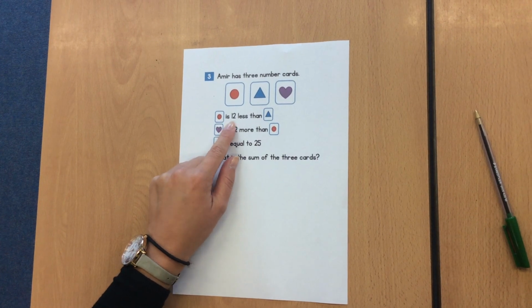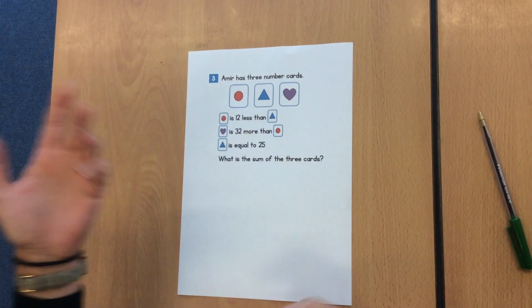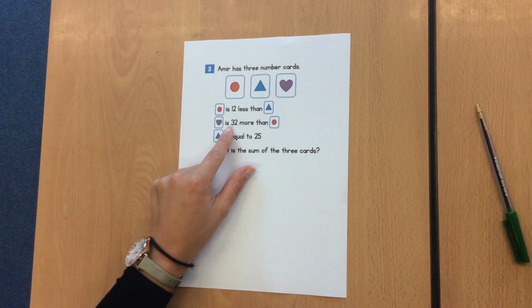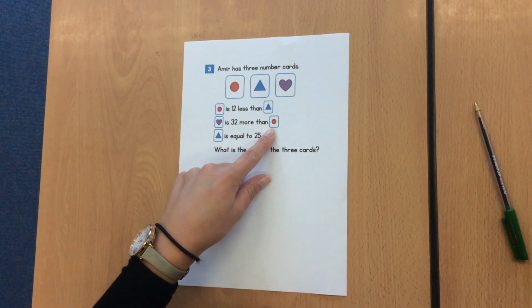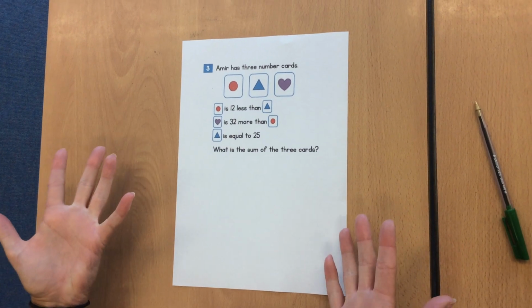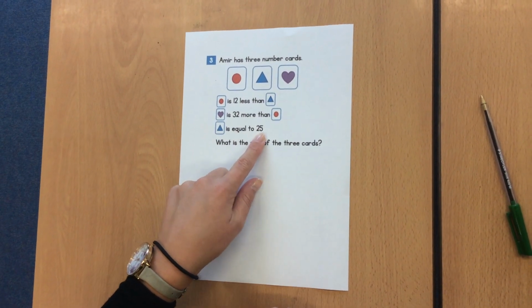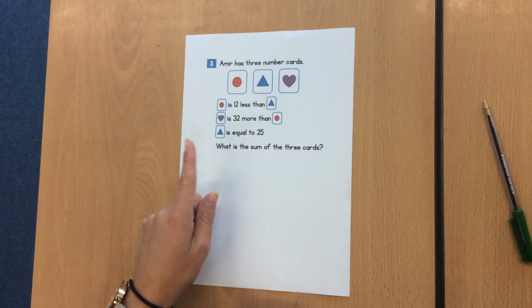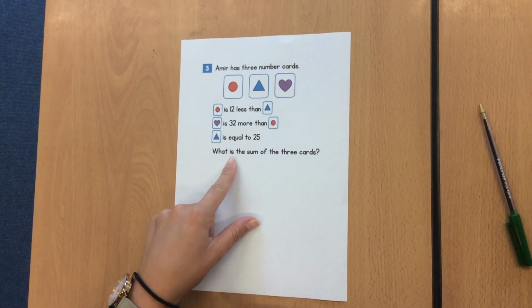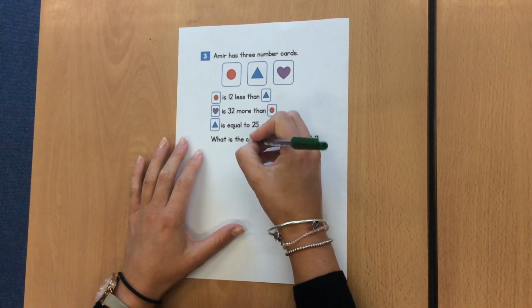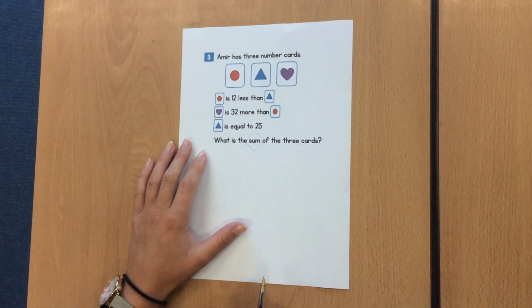It's saying circle is 12, then triangle. We're thinking, well, what's triangle worth? So we can't solve that one yet. It says heart is 32 more than circle. But again, we don't know what circle is, so we can't solve that yet. But triangle is equal to 25. Aha, so there's a bit of a clue already. It says, what is the sum of the 3 cards? So we've got a few things we've got to solve here.